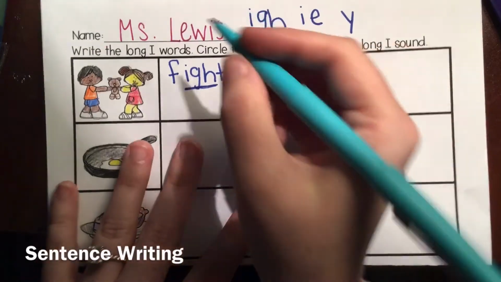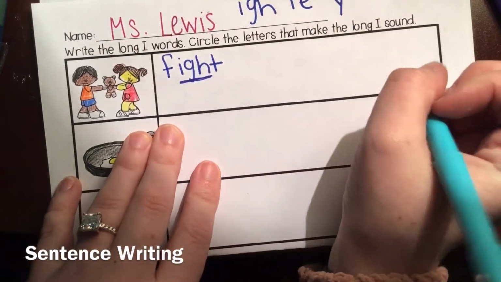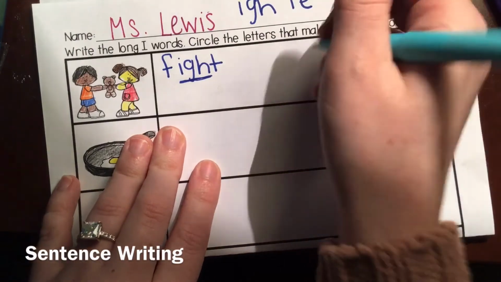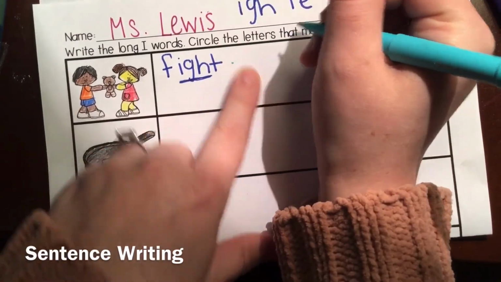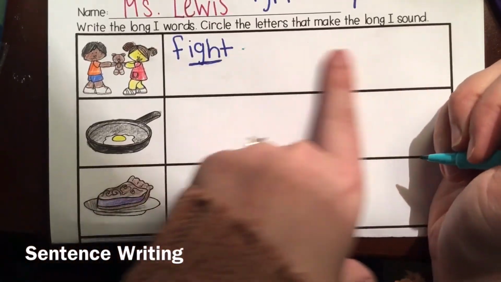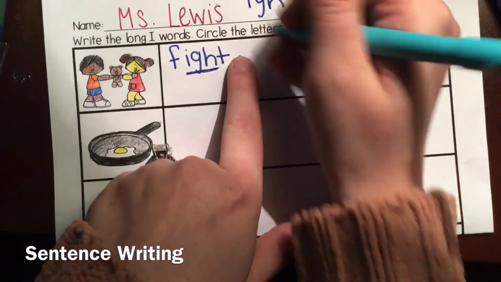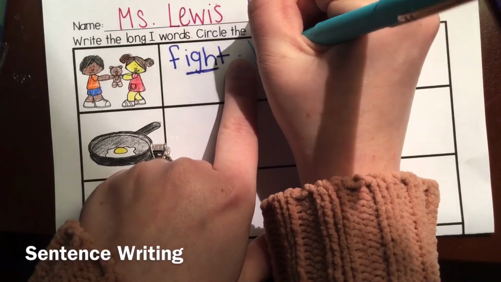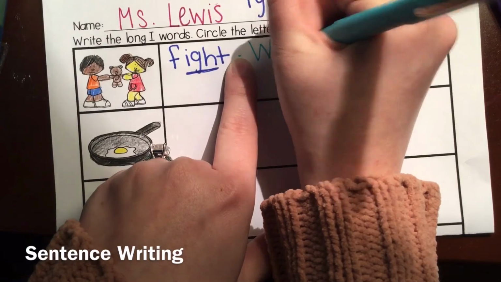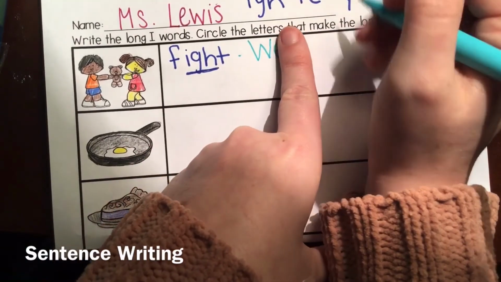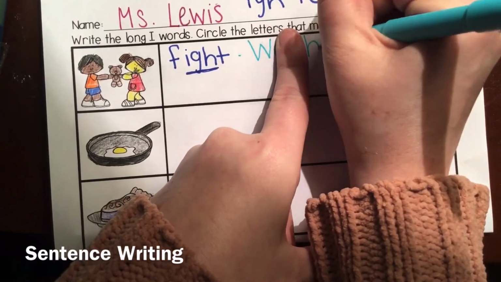So I'm going to write, we had a fight about a bear. I'm going to start it over here to make sure I have room. Remember, Miss Lewis doesn't love when we leave space for no reason. So capital W at the beginning, it's starting our sentence. So we, oh, look, Miss Lewis still practicing her finger spaces, had.